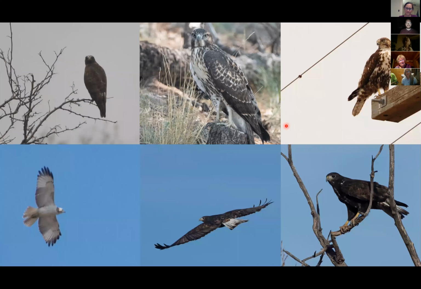Then you get guys like this. This is an adult red-tailed hawk. It doesn't have a red tail. It doesn't have clear patagial marks. It's dark all over with a white tail. This is an adult Harlan's subspecies of red-tailed hawk. This is also a Harlan's red-tailed hawk. It doesn't even have the white V on the scapulars.